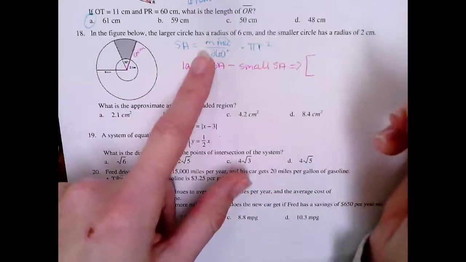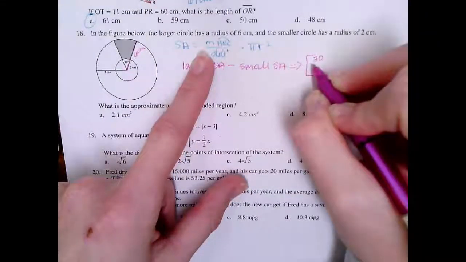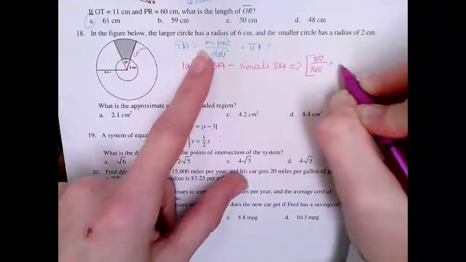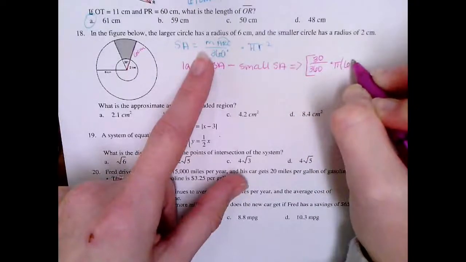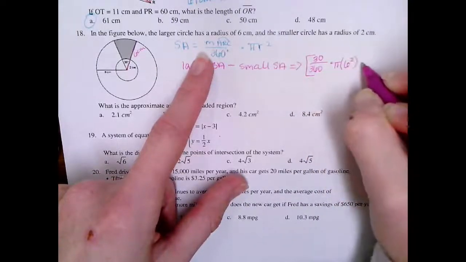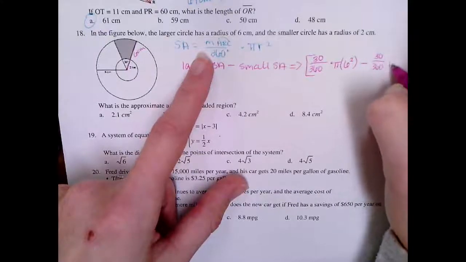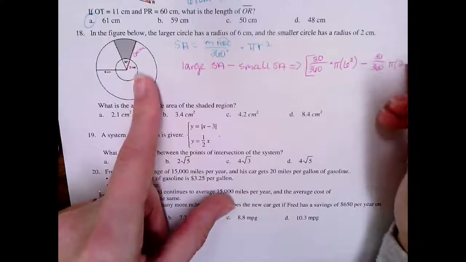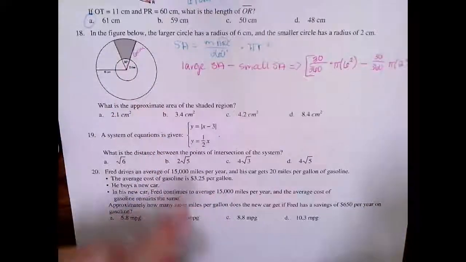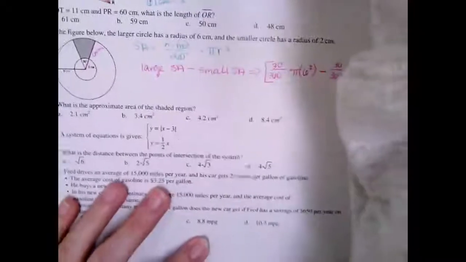Okay, so that means we are doing large sector area. The measure of the arc is 30 degrees for both. So 30 divided by 360 times pi 6, because that's the larger radius, squared. And I am subtracting 30 divided by 360 pi 2 squared, because that's the small. Okay, and if you do all of that, you will end up with your shaded area.